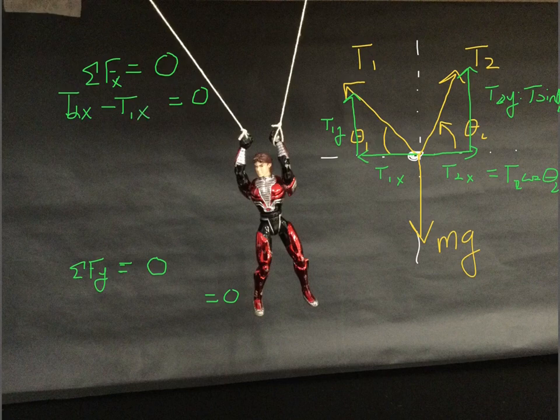And if you think about it, that makes sense. If this minus that equals 0, all that's saying is that the x component of the tension in the right-hand chord has to equal the tension in the left-hand chord in that x direction. Now let's do the same thing in the y. We go over, we look, we have up component, down component, all right?